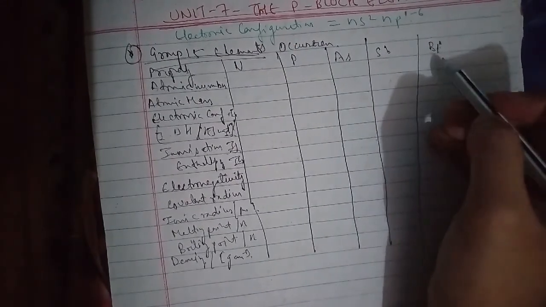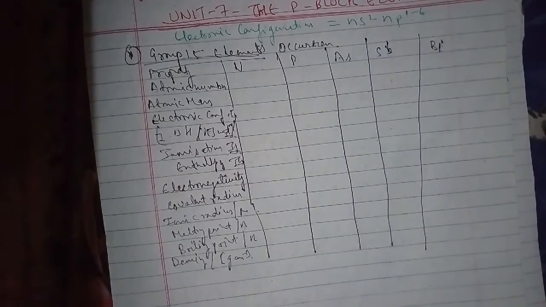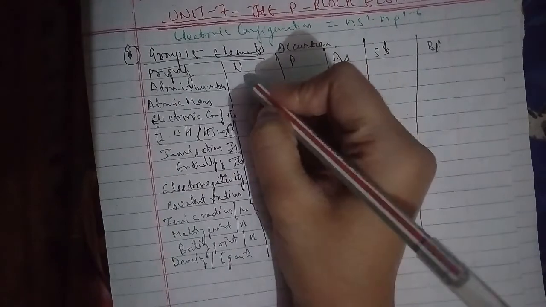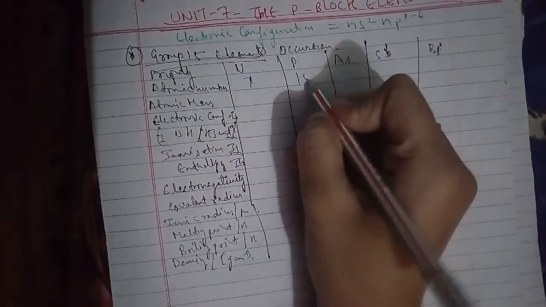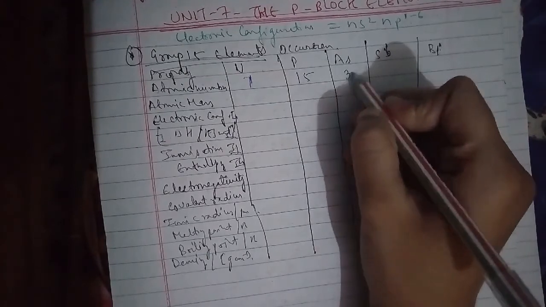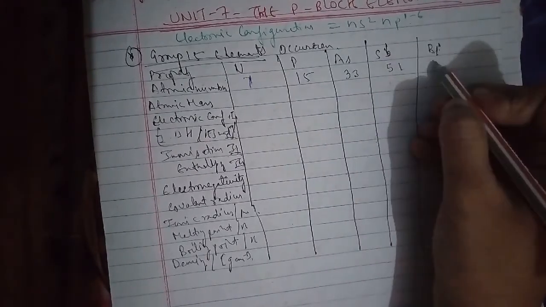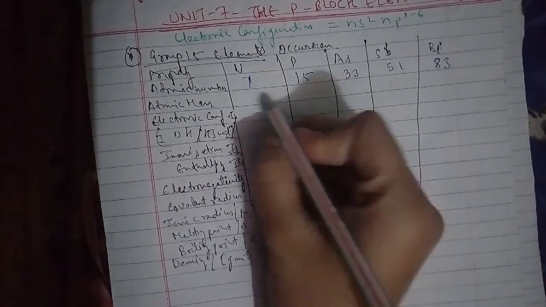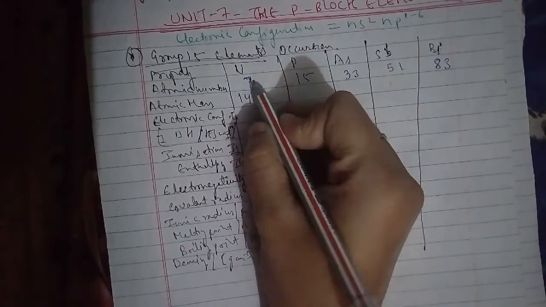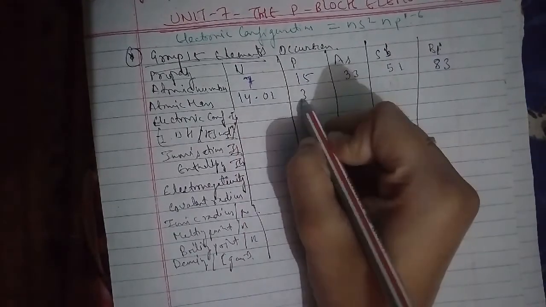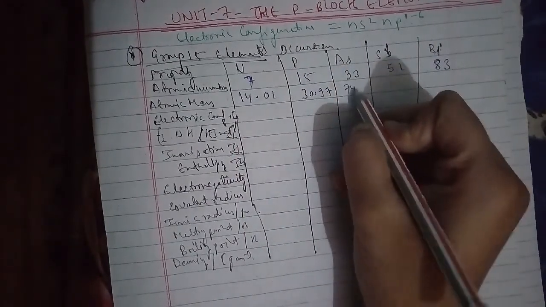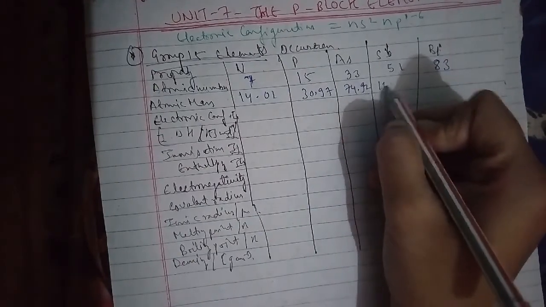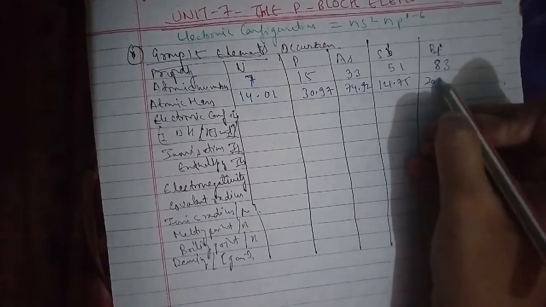On the same basis, the atomic number for N is 7, P is 15, arsenic is 33, antimony 51, bismuth 83. For atomic mass we have 14.01, 30.97, 74.92, 121.75, and 208.98.